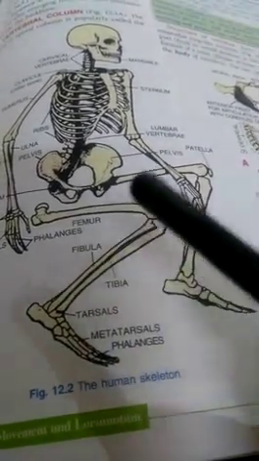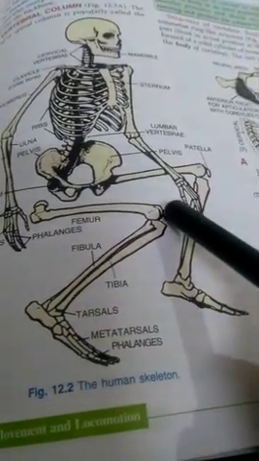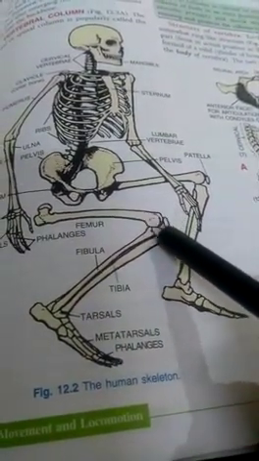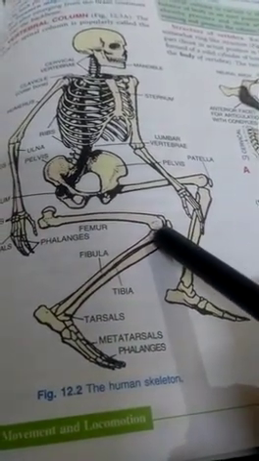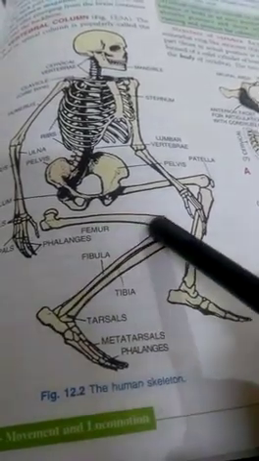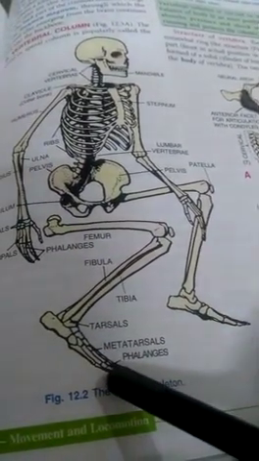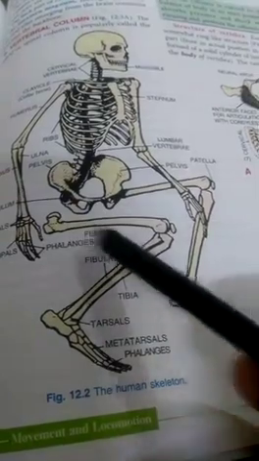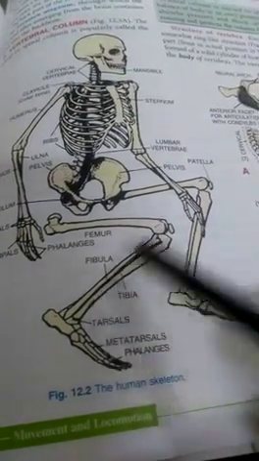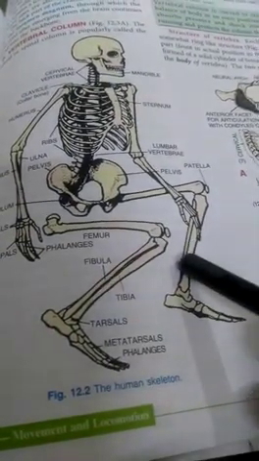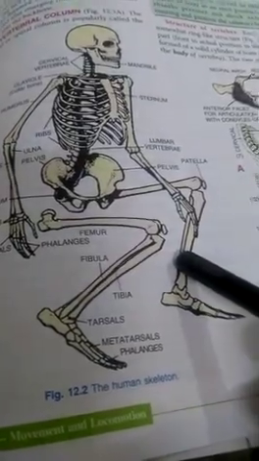So 1 bone is still less. So 1 bone is present here in your knee region, that is called patella, right? So total 30 bones are present in your hind limb. So this right side also 30 bones, and on left side also 30 bones are present. It means in your limbs total 120 bones are present.